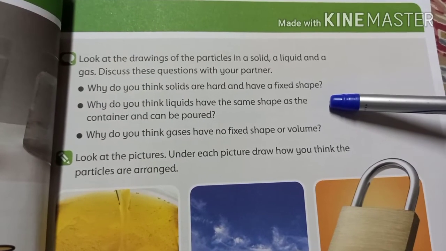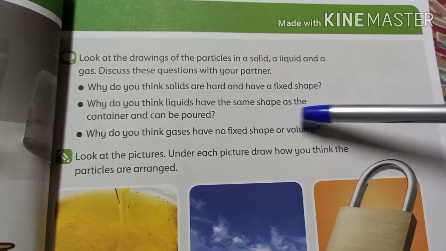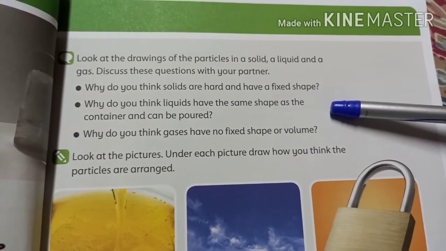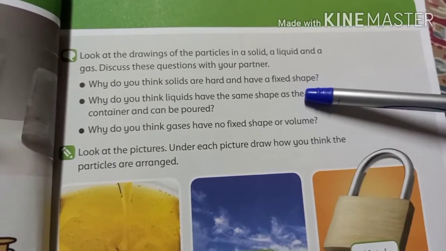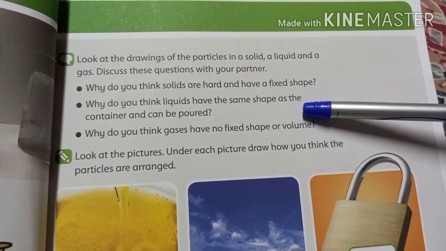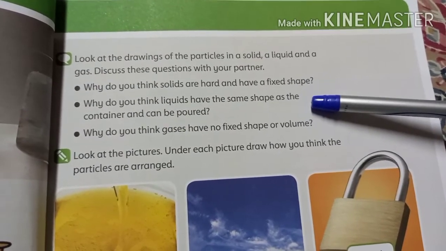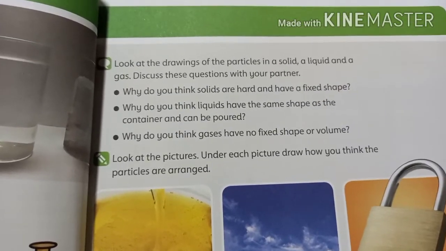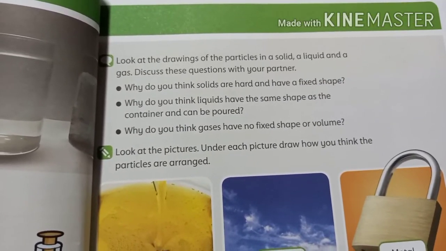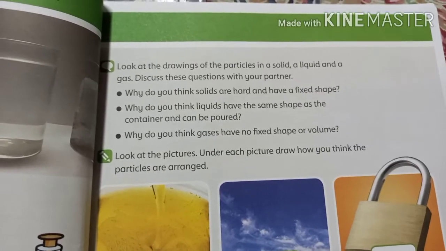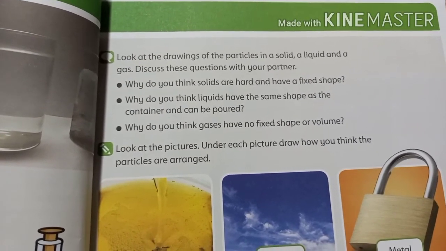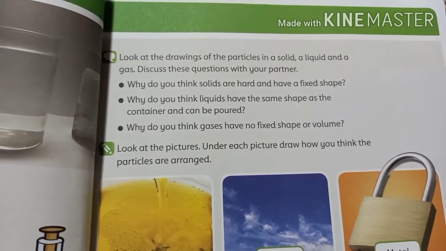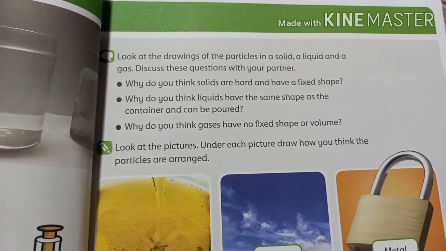Why do you think liquids have the same shape as a container and can be poured off? Yes, we know that liquids have a bit of distance between each other, but still they share attractive forces. So when we pour the liquid from the glass into a jug, the liquid will take the shape of the jug. It can be easily poured because it can move. The particles are a bit at distance from each other.